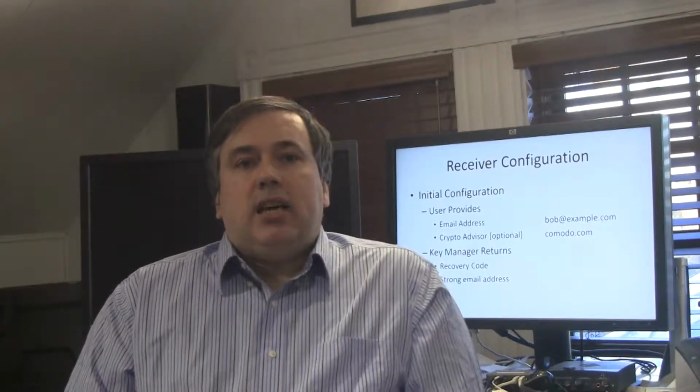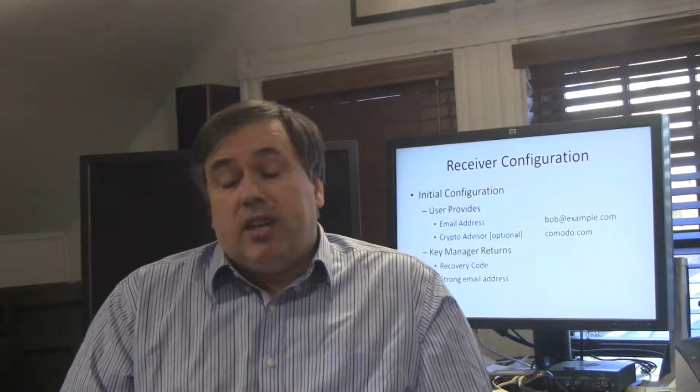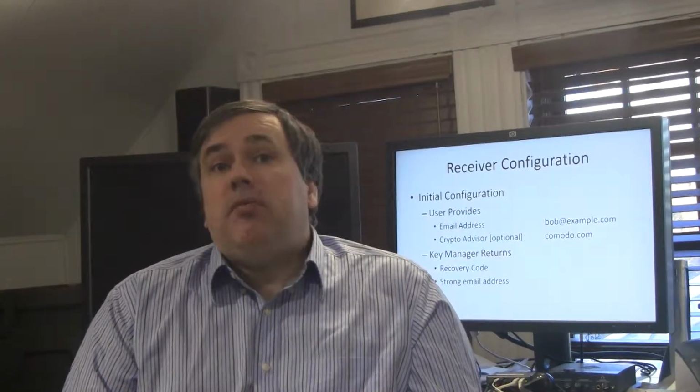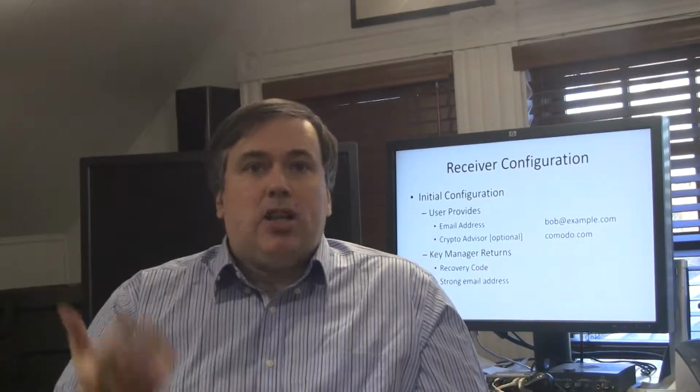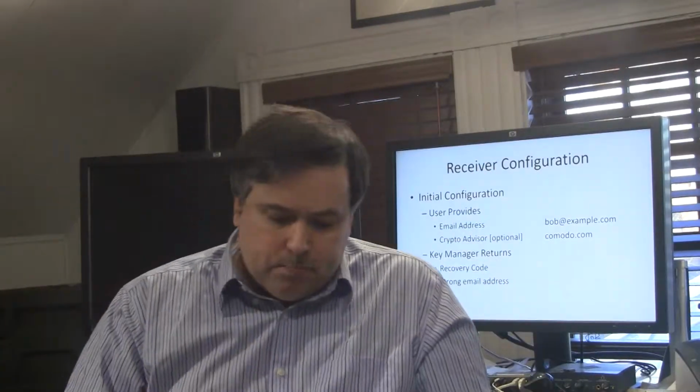The key manager, as it is currently written, only requires the user to provide one piece of information, and there's a second optional piece of information that it can provide in addition. The user has to provide the email address that they're generating this key set for. So if Bob's generating a key set, he needs to give his email address as bob@example.com.